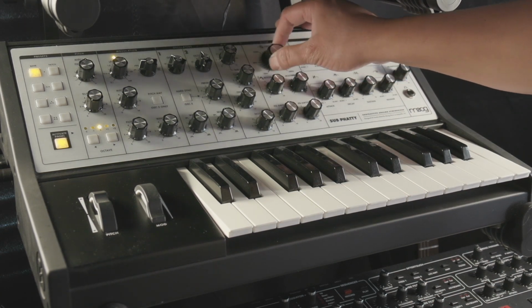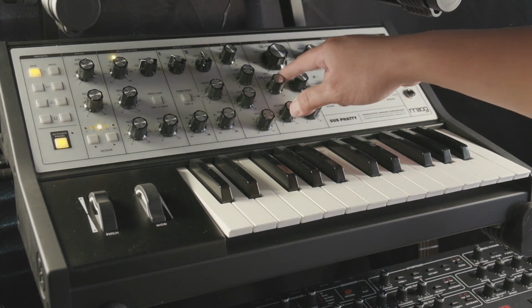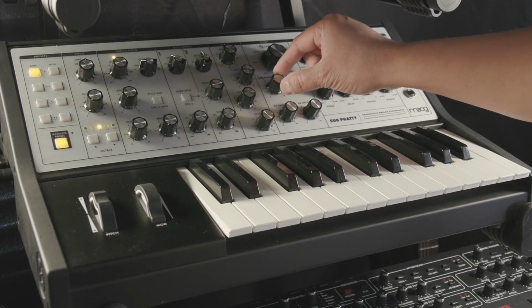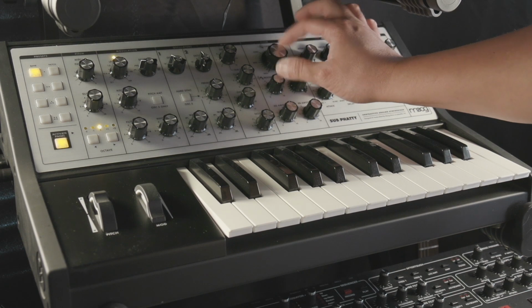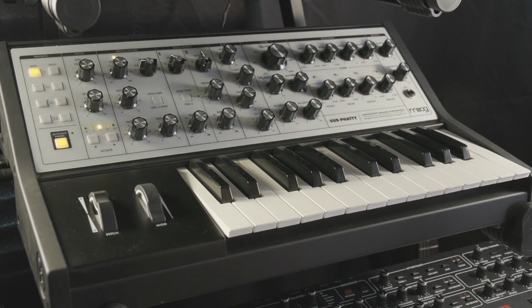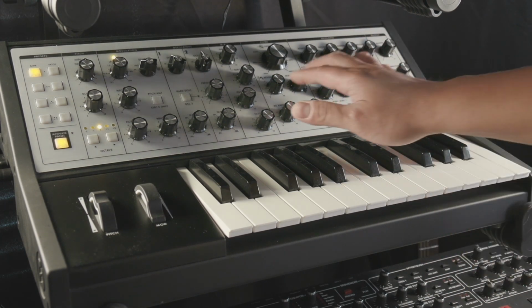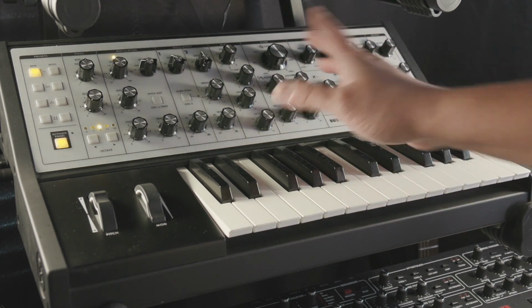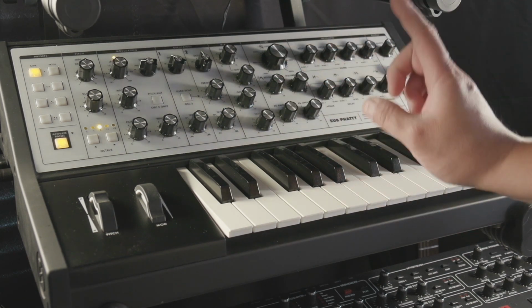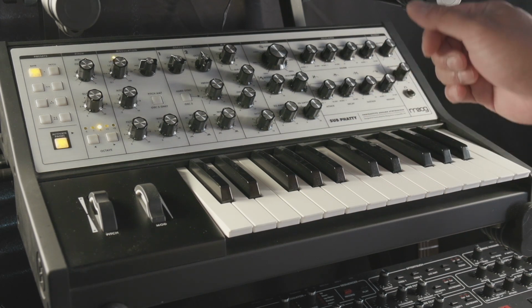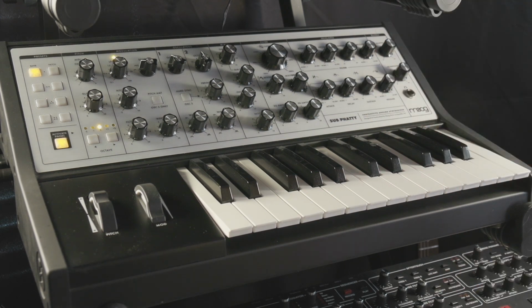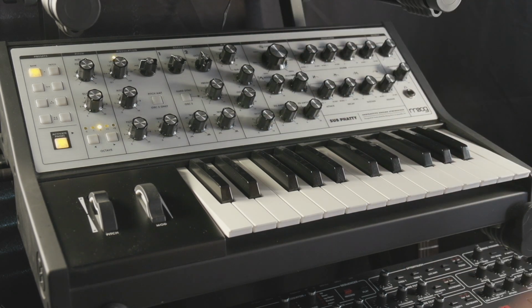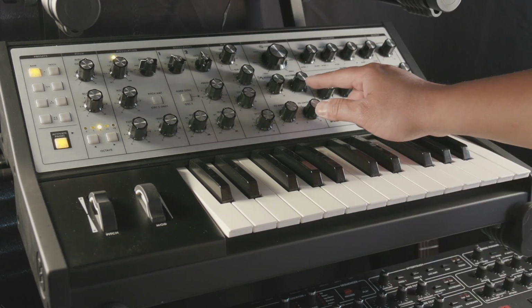Filter cutoff, self-explanatory. The resonance, of course, if this is your first time with synths, the filter cutoff and resonance work together. The resonance basically pushes up the filter cutoff curve right at the cutoff frequency, so it kind of gives it a little bit of a nudge upward if you're imagining an EQ, an equalizer.